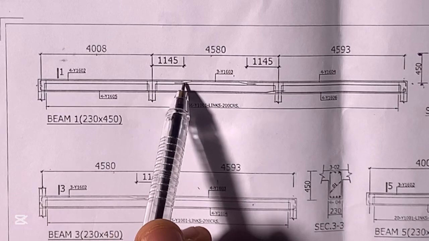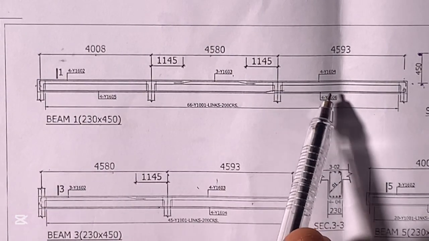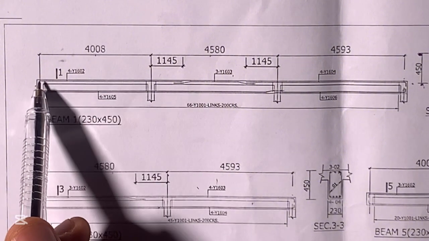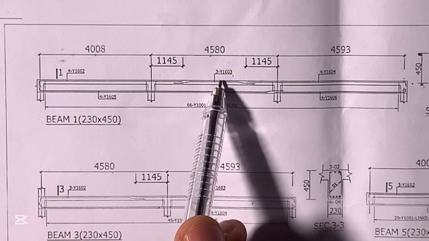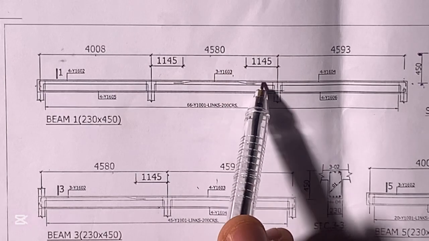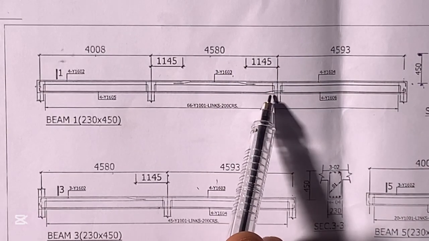So we're going to be starting with this bar. As you can see, how many bars do we have? We have this bar as 1, 4 in number, this other middle bar here 3 in number, and then this last bar here 4 in number. So we have another bar under.